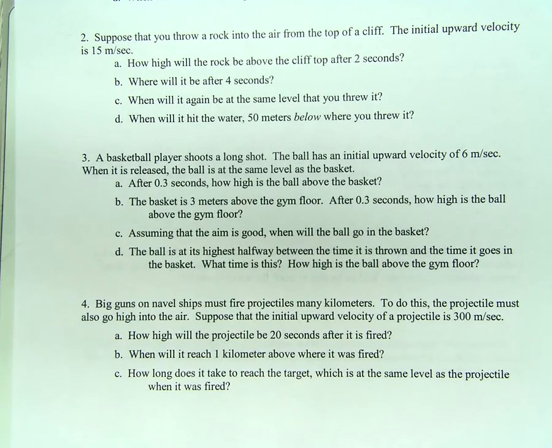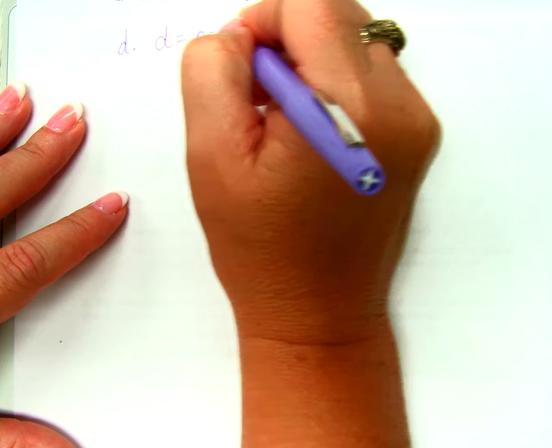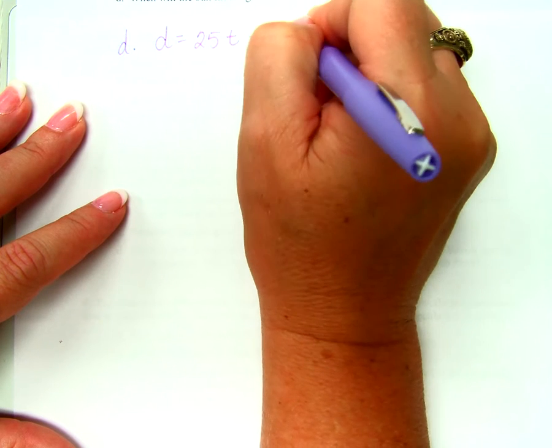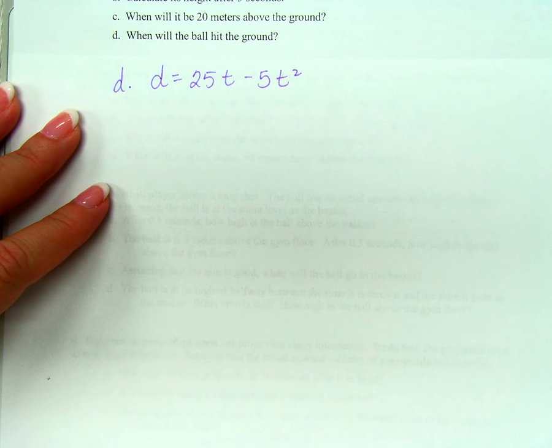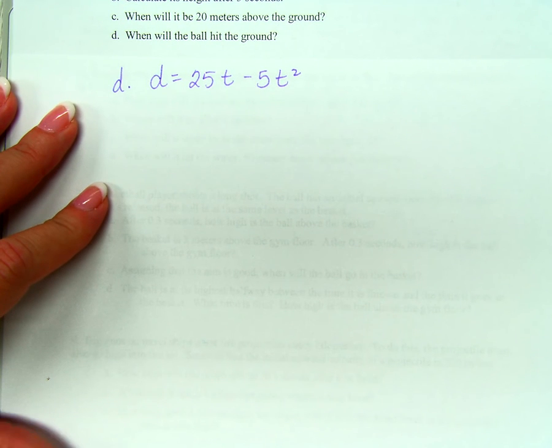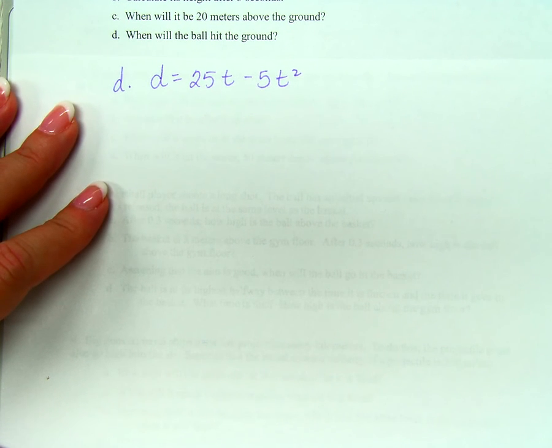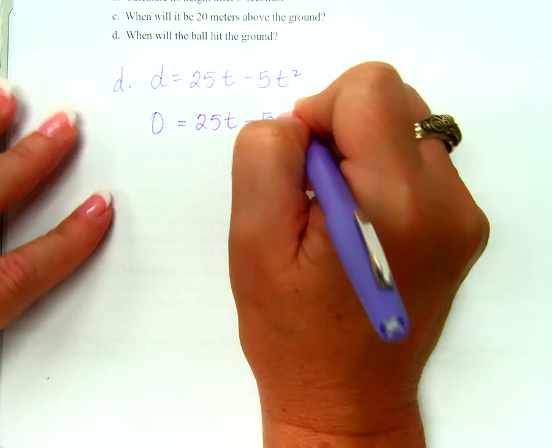Okay, letter D. When will the ball hit the ground? D equals 25t minus 5t squared. When will the ball hit the ground? We're not just guessing. I know we could probably make a good guess, but we're not going to guess. That means do 0, right? What is my vertical height when the ball is hitting the ground? 0. Does that make sense? 0 equals 25t minus 5t squared.